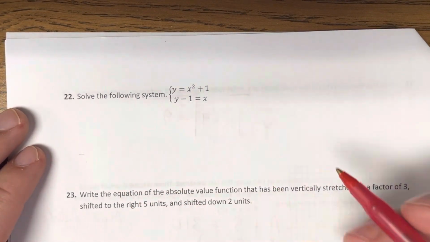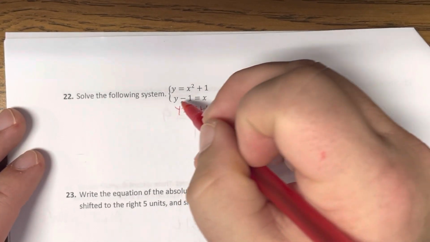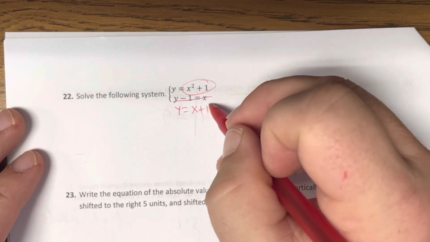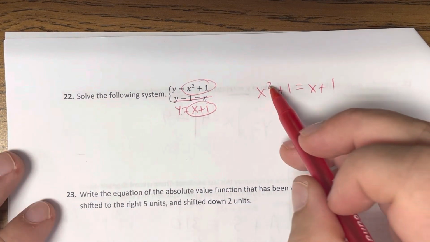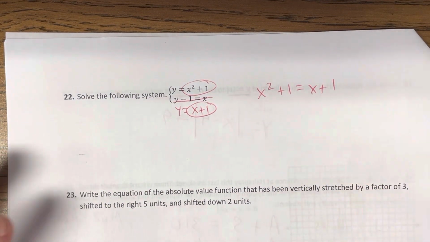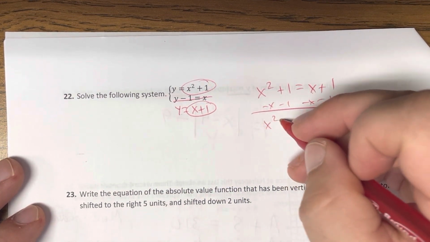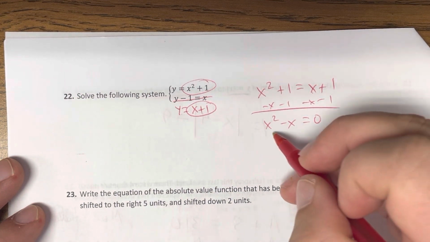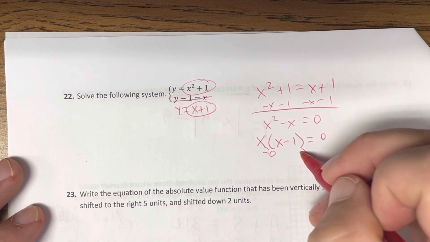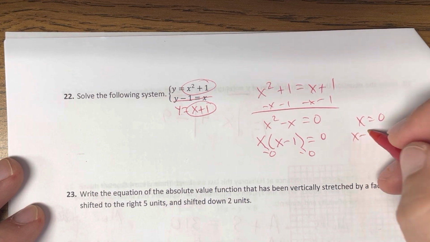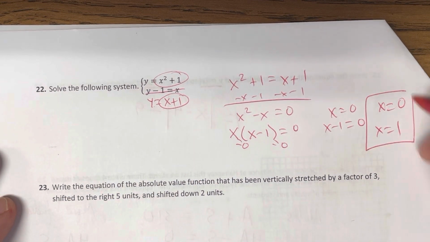All right, for number 22, we'll solve for x. And so I'll go ahead and get y by itself on this bottom one. y equals x plus 1. And so now that they're both solved for y, we're just going to set these two equal to each other. So x squared plus 1 equals x plus 1. Anytime I have an x squared and an x, we want to get everything to one side. And so I'm going to subtract the x over and subtract the 1 over. So I get x squared minus x, those cancel out, and I'm just left with 0. We'll GCF this, we'll pull an x from each, left with x times x minus 1 equals 0, and then we'll set both of these equal to 0. And so x equals 0, x minus 1 equals 0, and so x equals 0 and x equals 1. Those are my two answers.